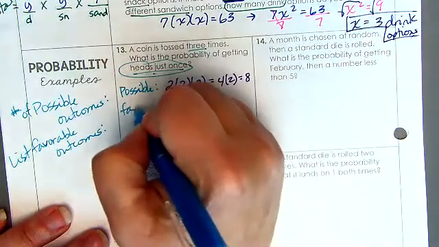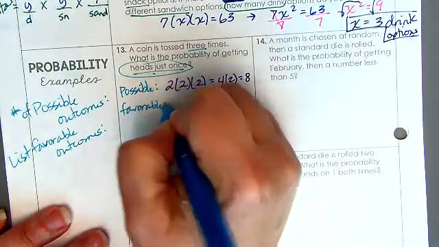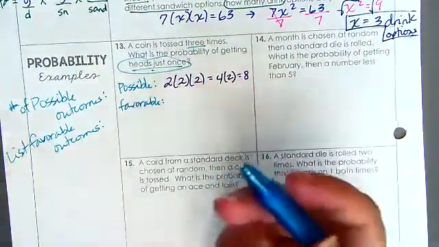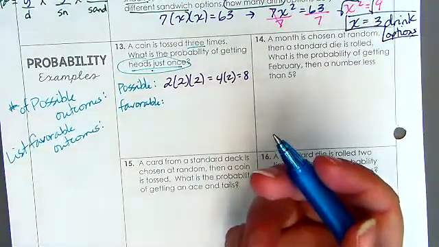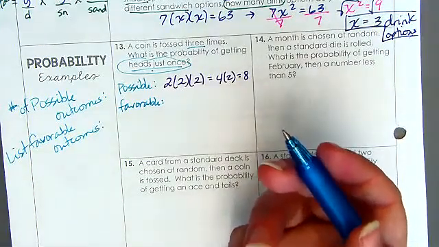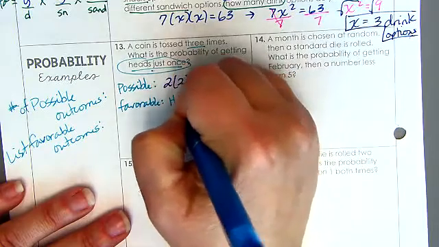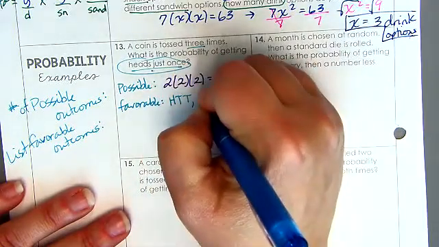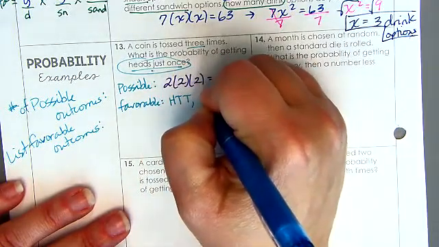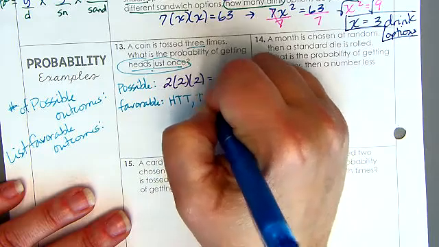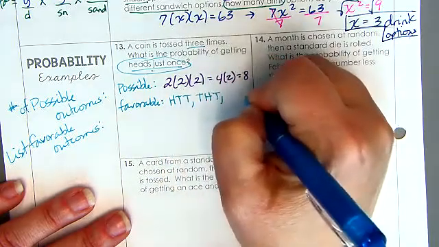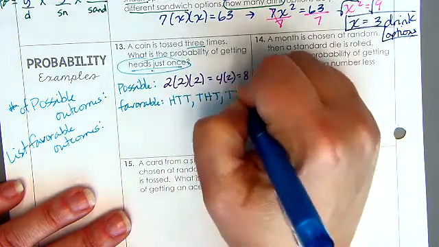Then I have my favorable outcomes, which is what I want. I want heads just once, only one time. So I'm going to have heads, tails, tails. Then tails, heads, tails, and tails, tails, heads.